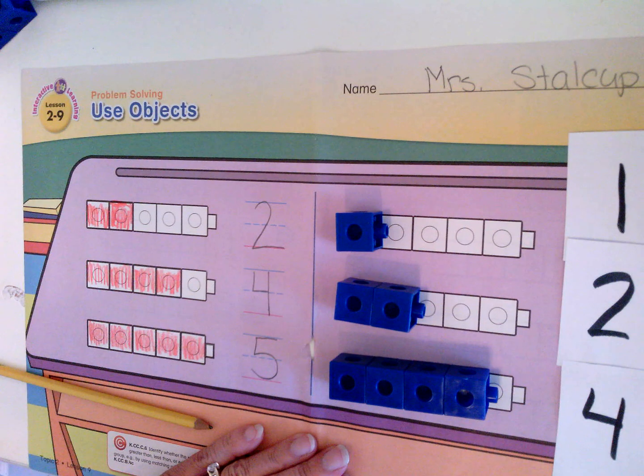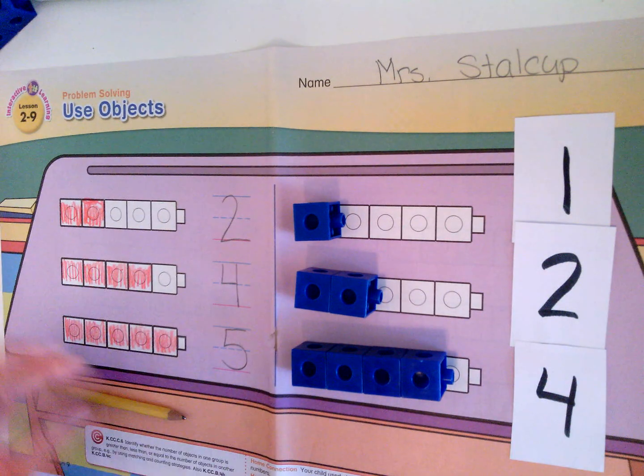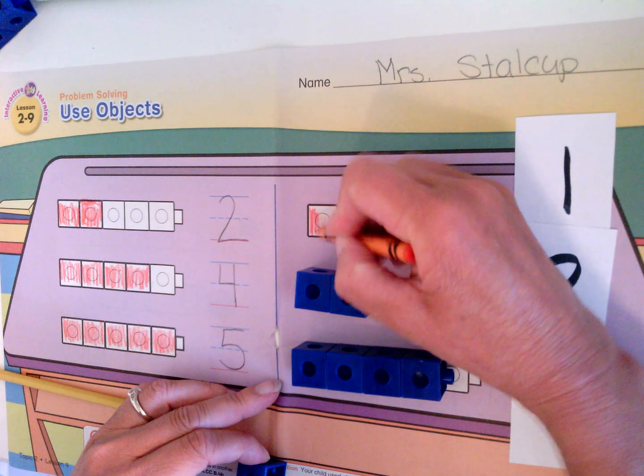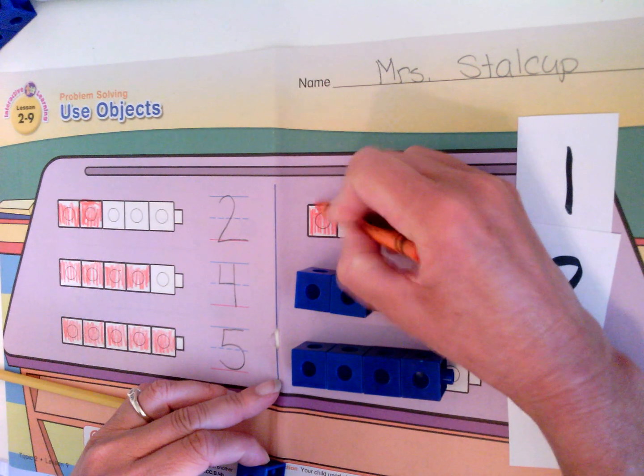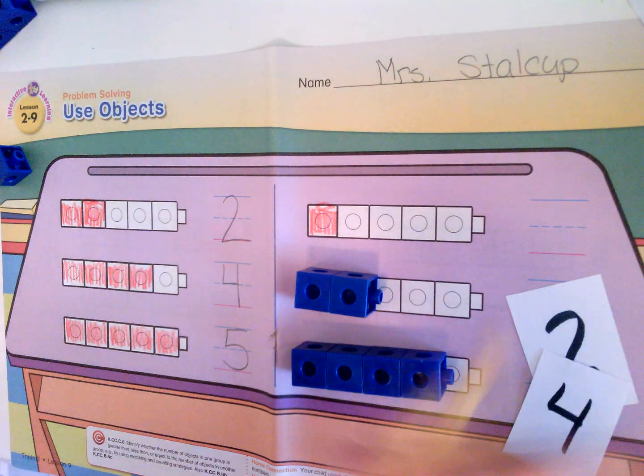So now we are going to record. So I will color 1. And then remember, when we write numbers, we use a pencil. I'm going to use a pencil to write the number 1. Then I will color 1, 2.